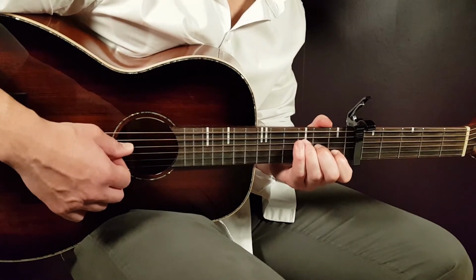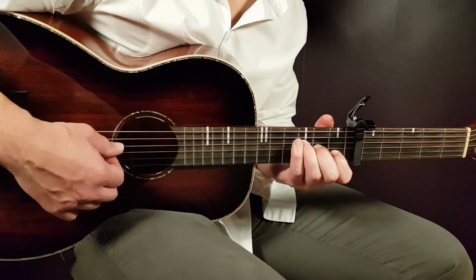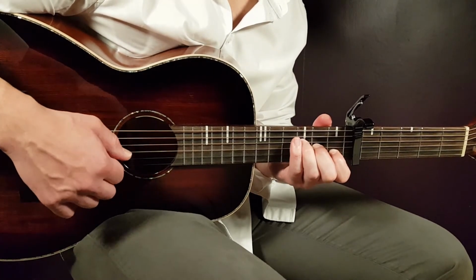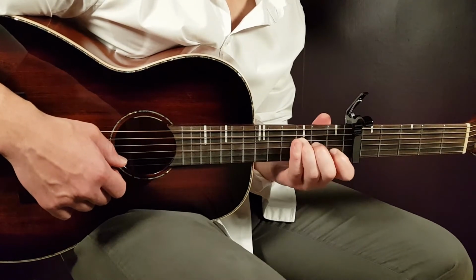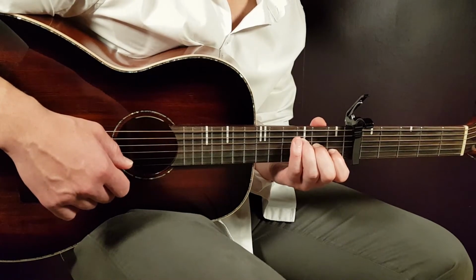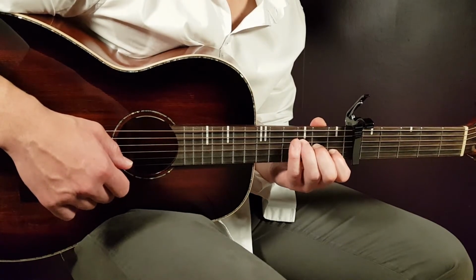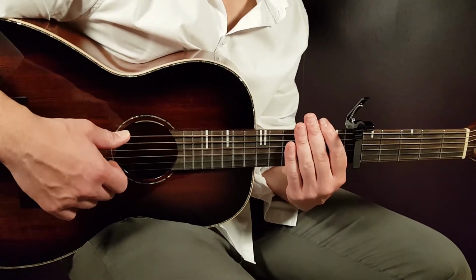Or actually perhaps F major 7 will work here. It really doesn't matter that much. It's third on D, second on G, first on B, and you can go with first on E or open E. It's your choice. So those are the chords: A minor, E minor, F and G. That's what we're going to work with here.